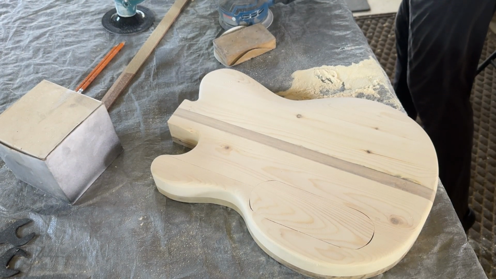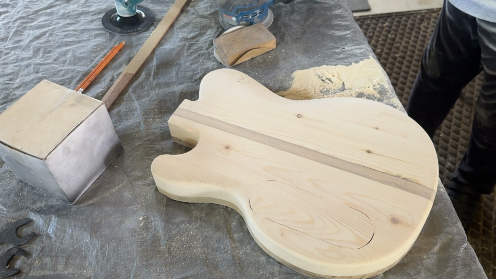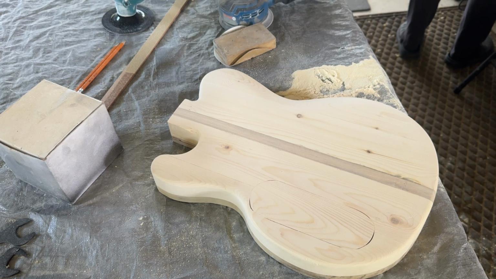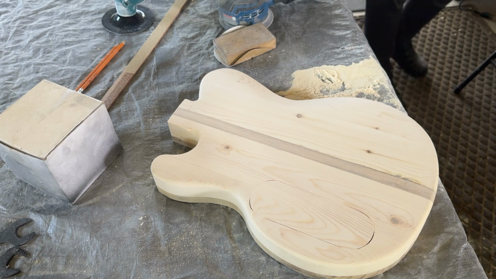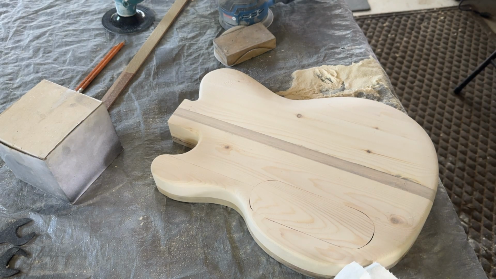I'll put a little bit of that hardener on here and we'll see what it looks like. Always nice to have a helper.